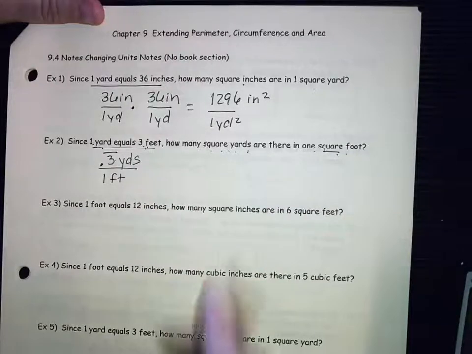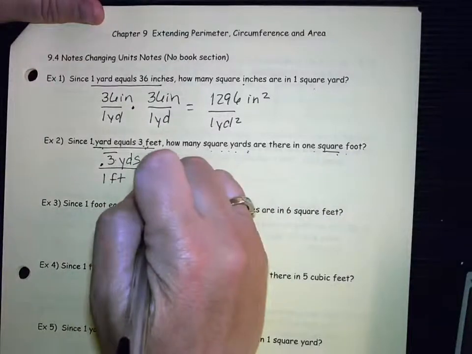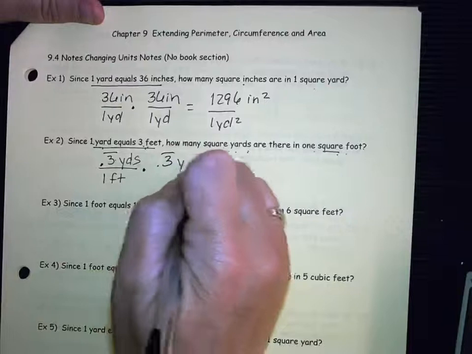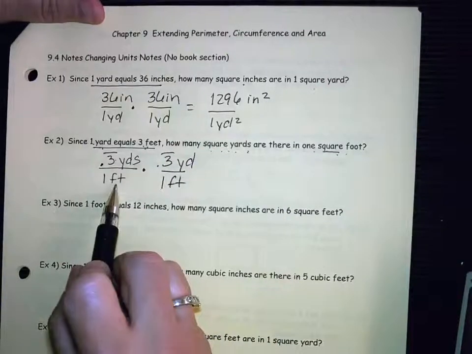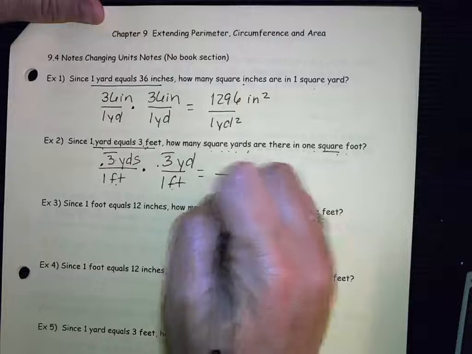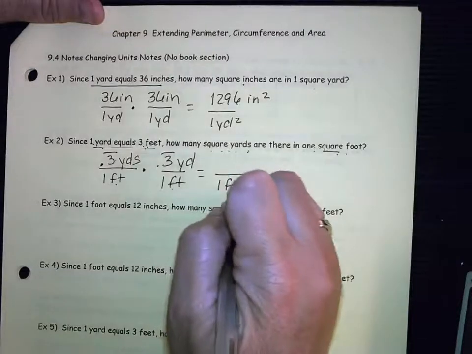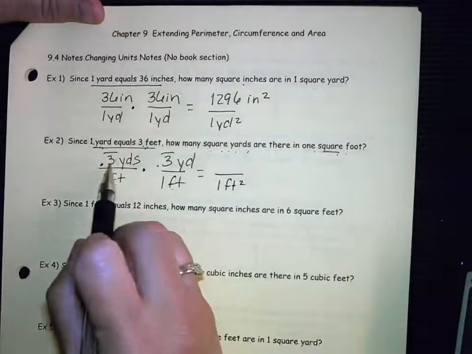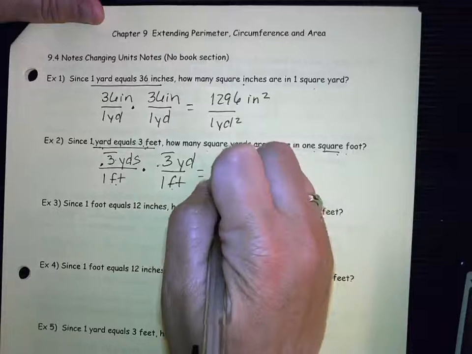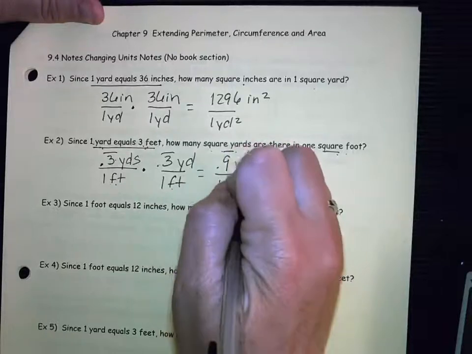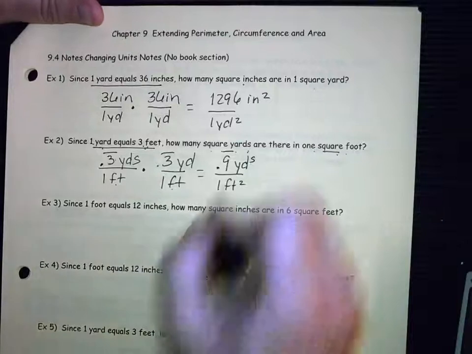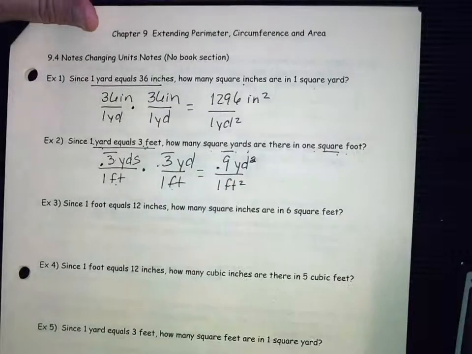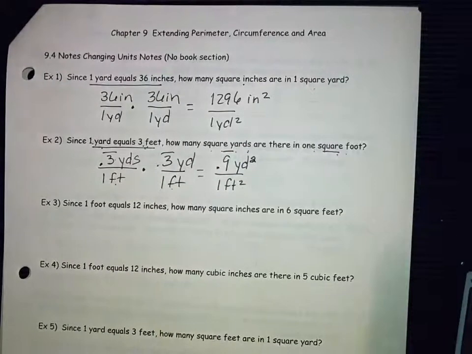Since we want square foot, we're going to multiply that by itself. Foot times foot is square feet, and 0.3 times 0.3 is 0.9 repeating. So 0.9 repeating square yards in 1 square foot.